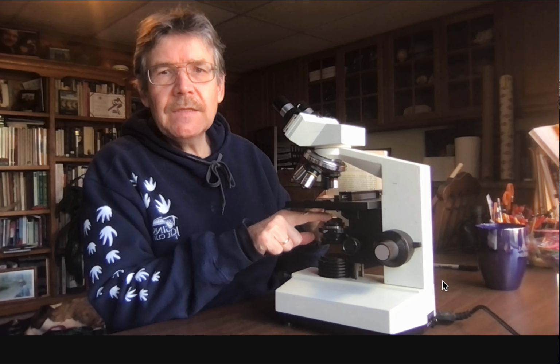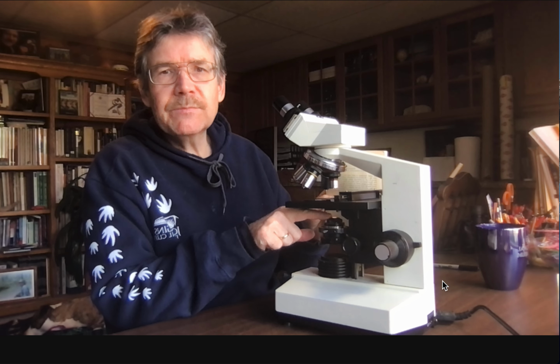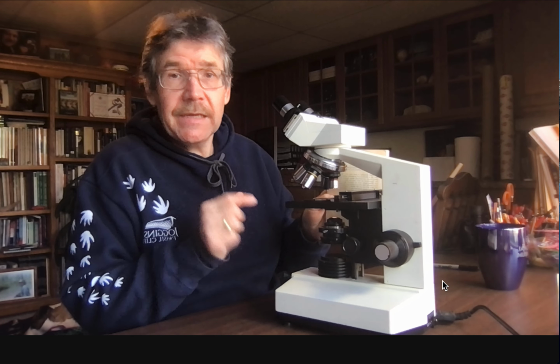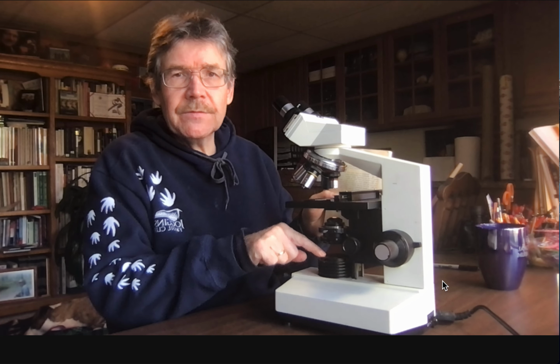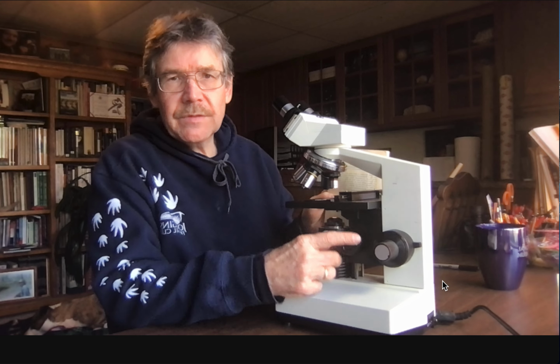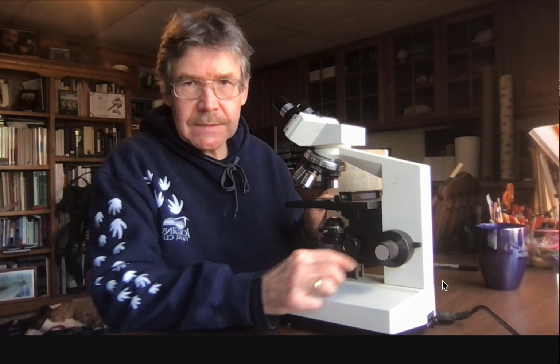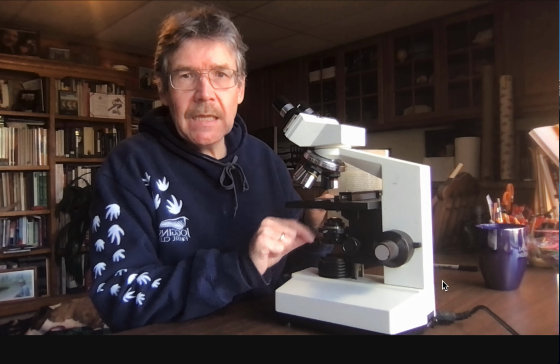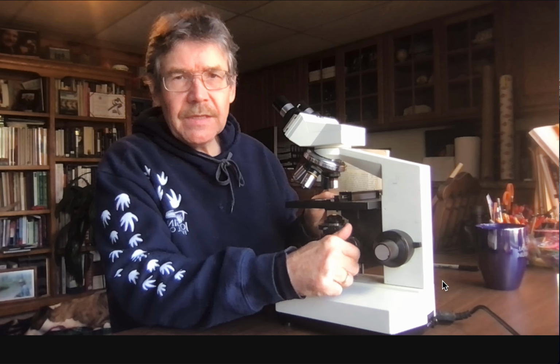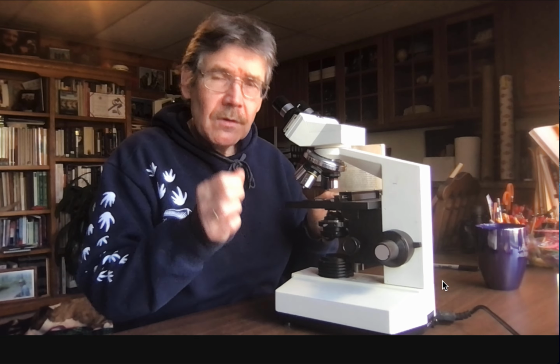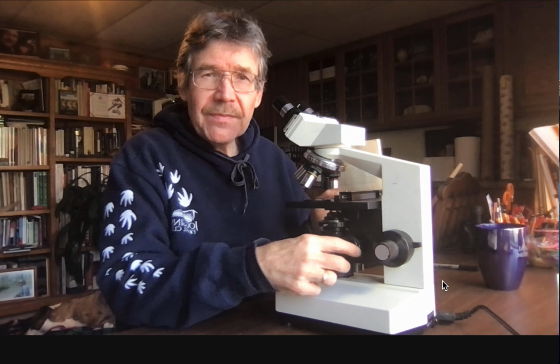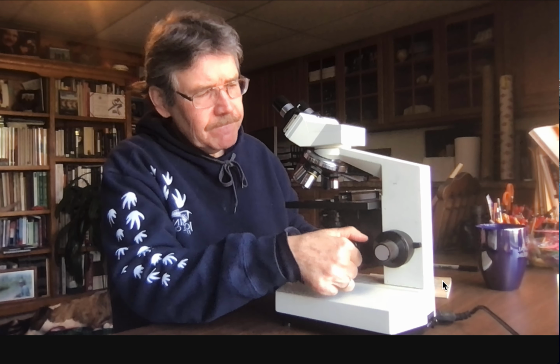And if you look right now at this thing, you'll see that it's kind of lighted right there. It's bright. And that is light. The light's coming through from down here, the source, and it's going through this condenser lens. This is just a lens. It's not a light. The light's down here. And what this is doing is it's spreading out or focusing the light on the specimen.